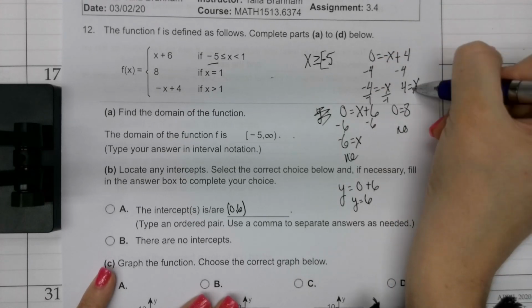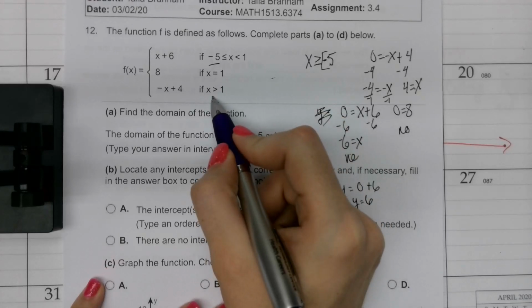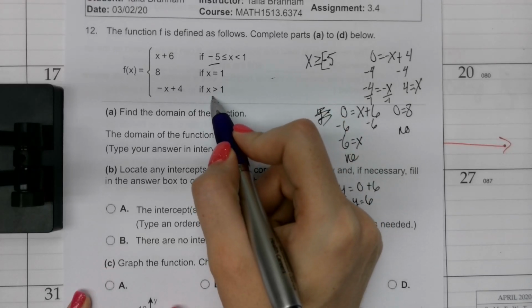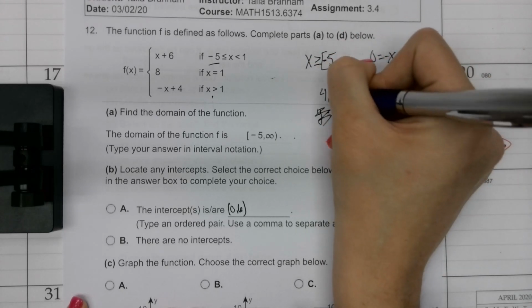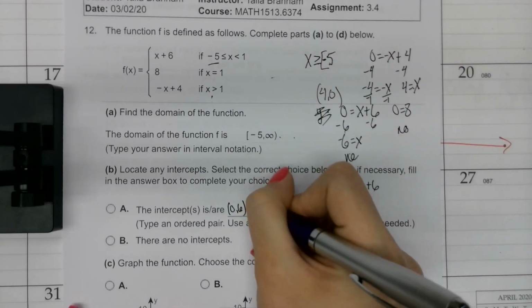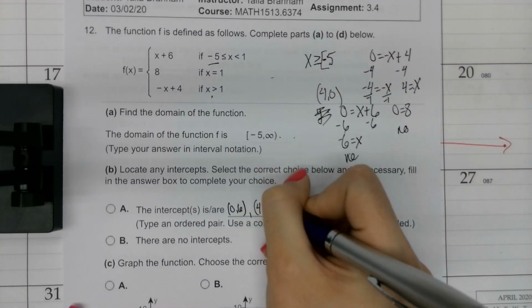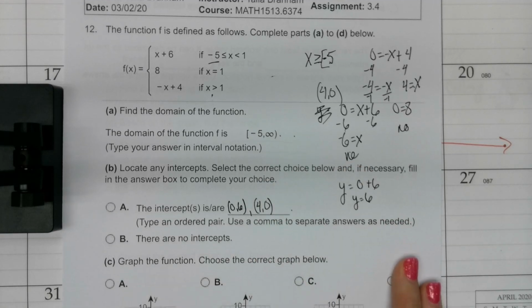For this one, we'd subtract 4, -4 equals -x, divide by -1, 4 equals x. Looking at the equation, 4 is in our domain, so I would have another point of 4, 0. And that would be our intercepts.